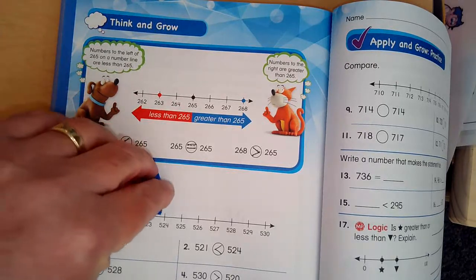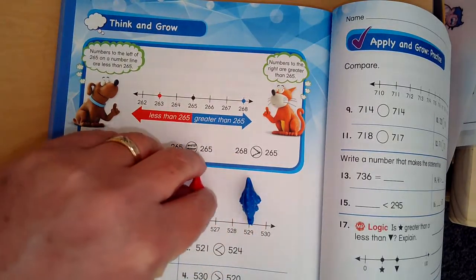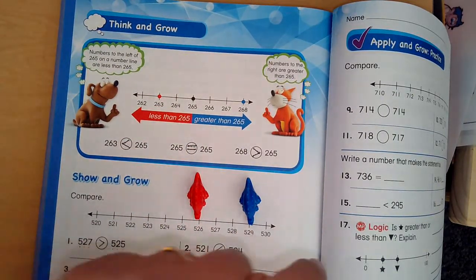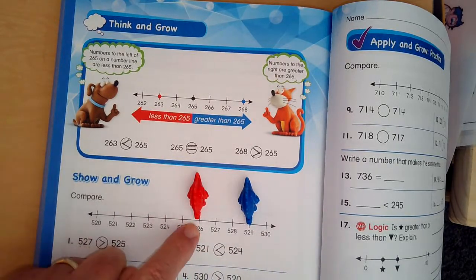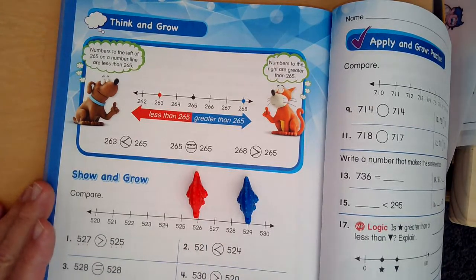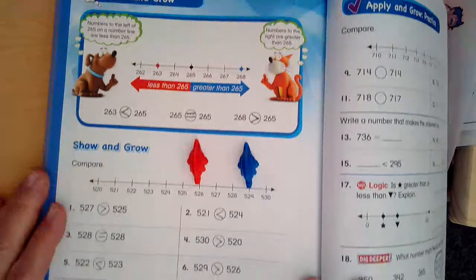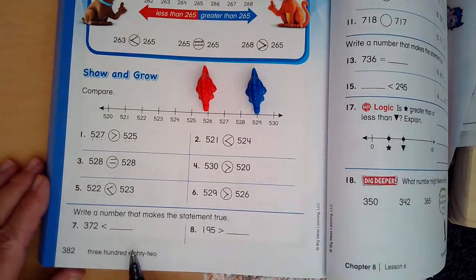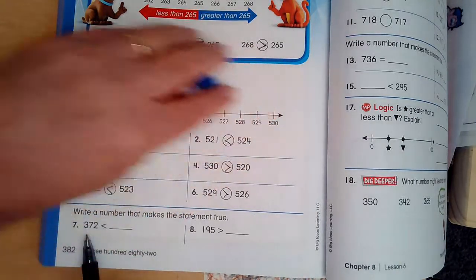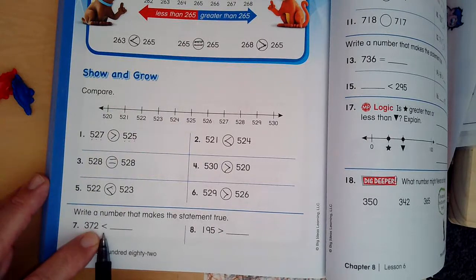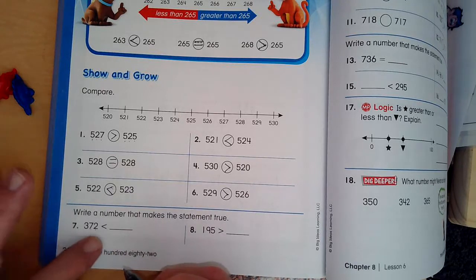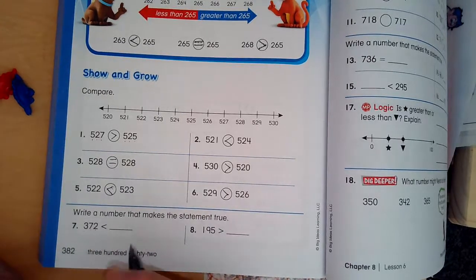529, 526. 529 is greater than, it's on the right, than 526. Now, down here, it says, write a number that makes this statement true. 372 is less than, well, all I need to do is make one of these digits larger, and then that statement is true.